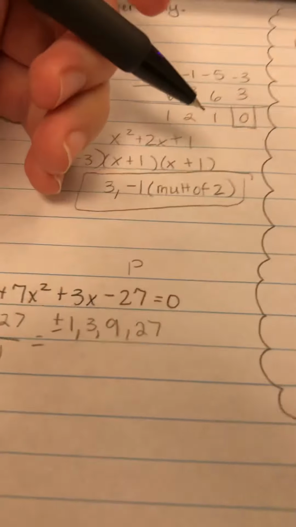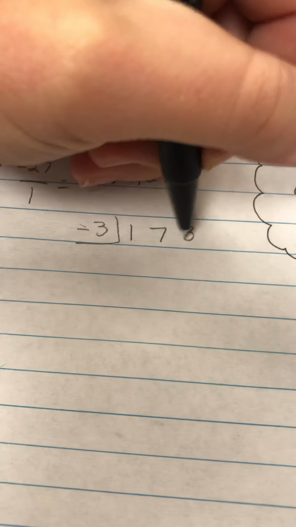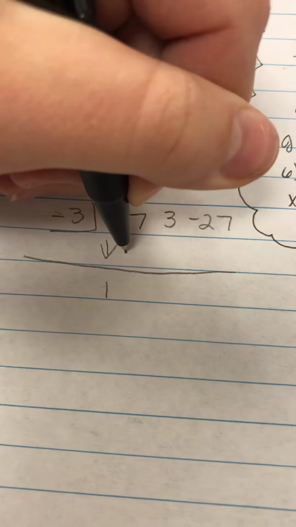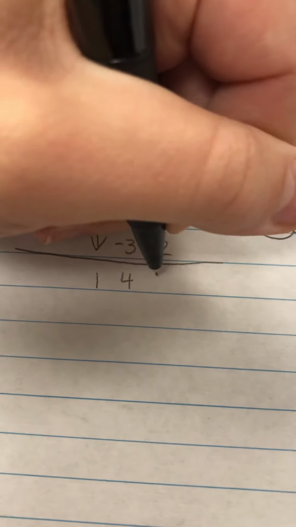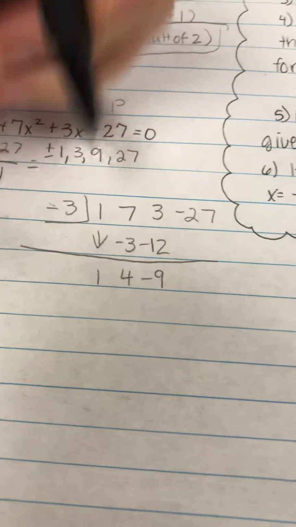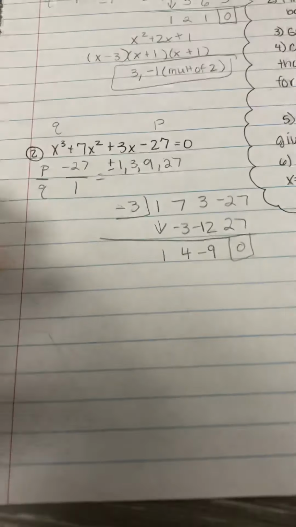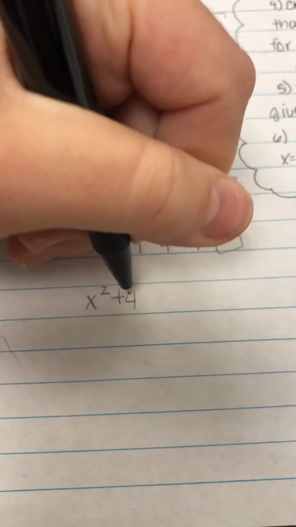So I will be able to use negative 3 for synthetic division. I have 1, 7, 3, and negative 27. I'm going to bring that 1 down. We've got negative 3 gives me positive 4. Get negative 12, which gives me negative 9. Negative 9 times negative 3 is a positive 27, and again, we get 0. Perfect.